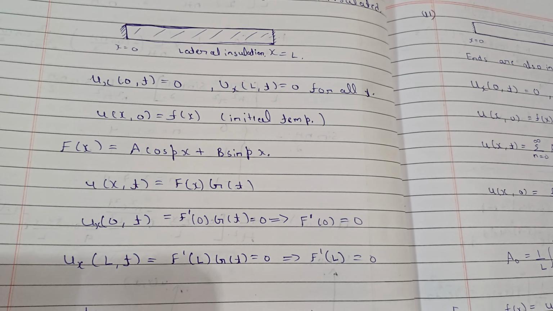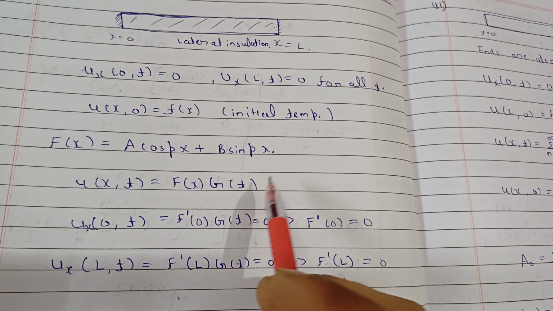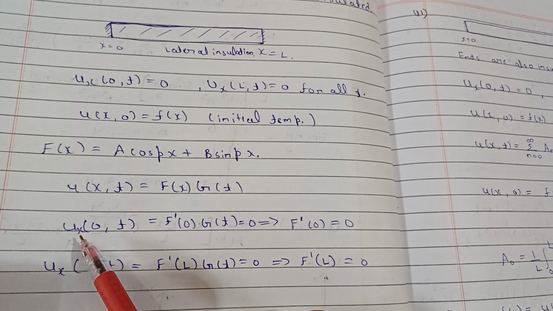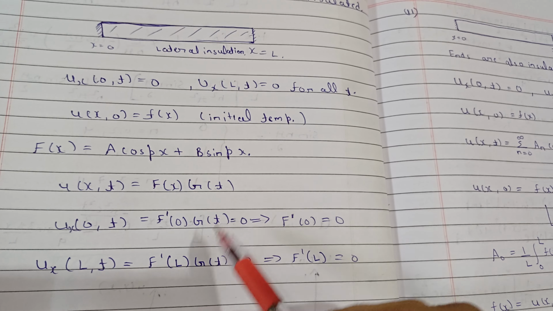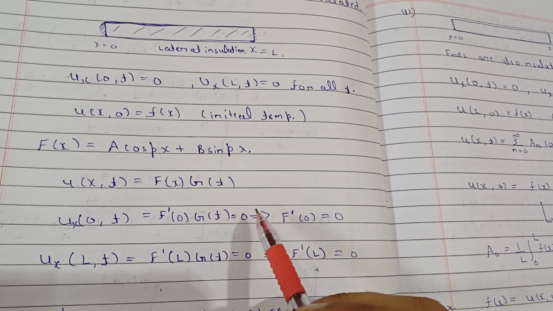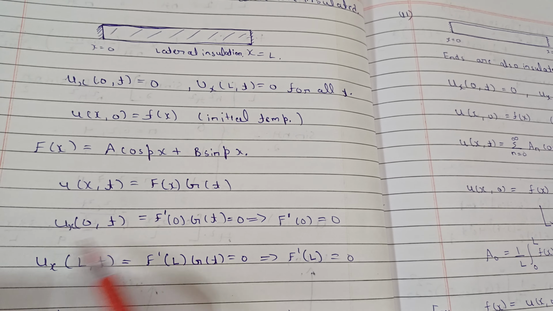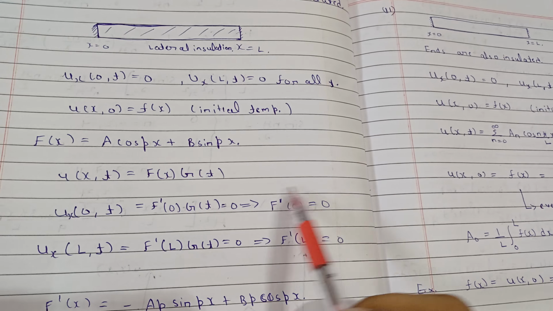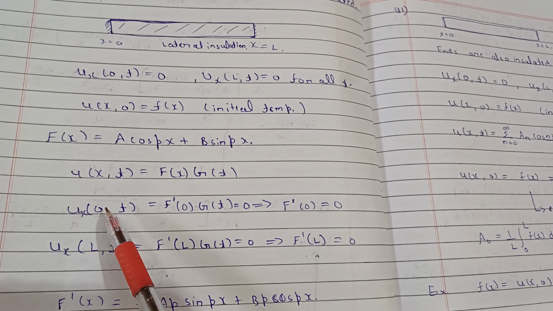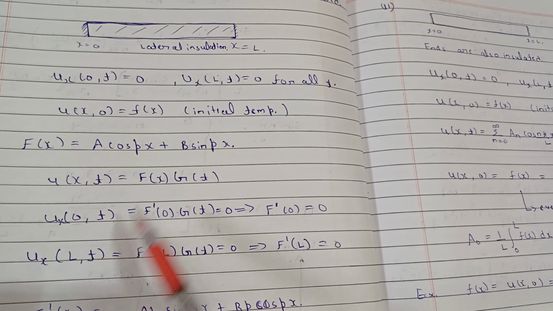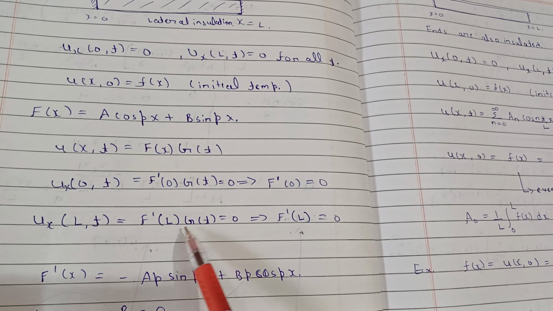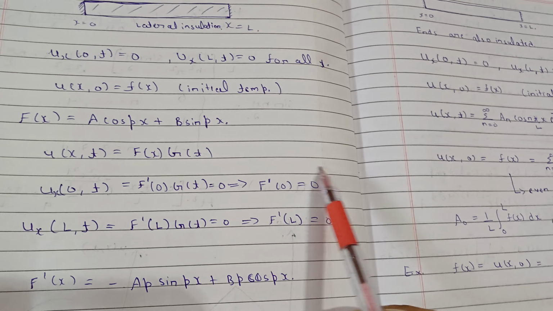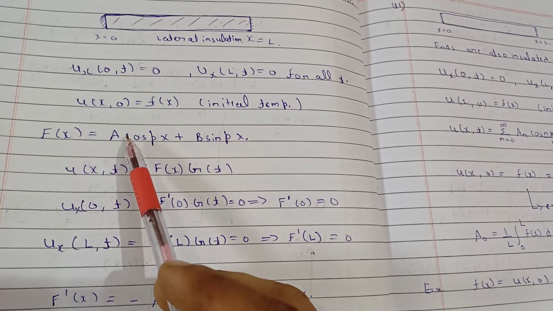So let's take, we know u is f into g, so u_x, if we take the differentiation with respect to x only, will be f dash g(t), and at x equal to 0 it will be 0. So now at x equal to 0, this gradient must be 0, so this must be 0. g(t) is not 0, so f dash 0 is 0. This is again a condition. Now this gradient at L must be 0 again, as it is given here, and again g(t) can't be 0, so f dash L is equal to 0. So these are the conditions we will use to find these constants.